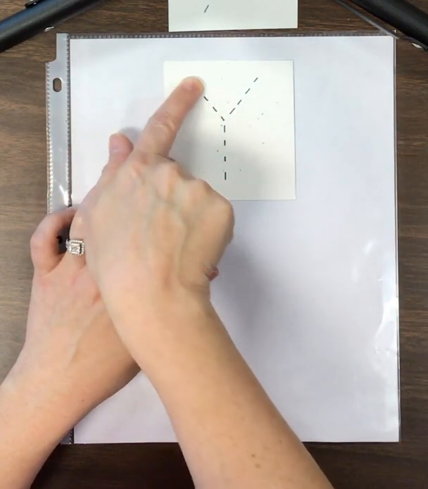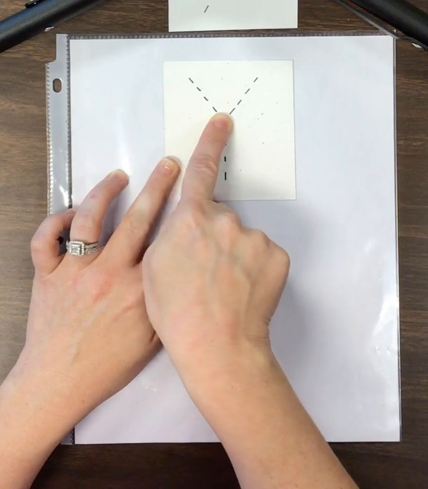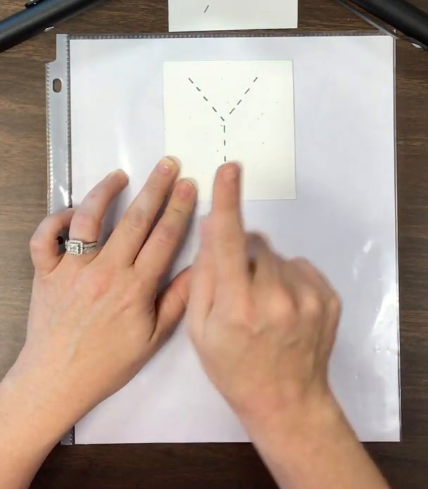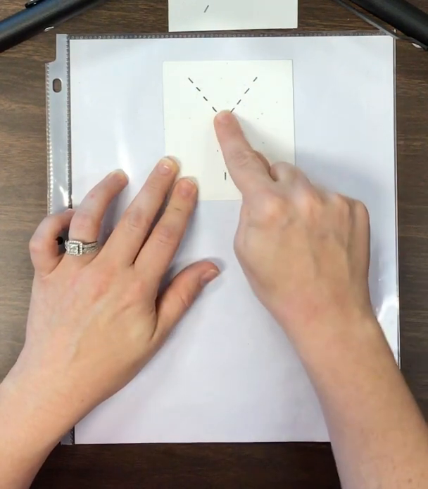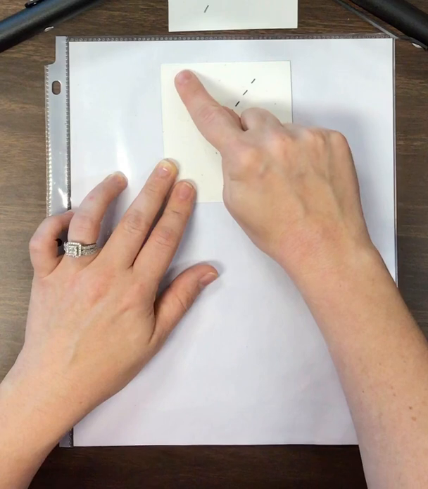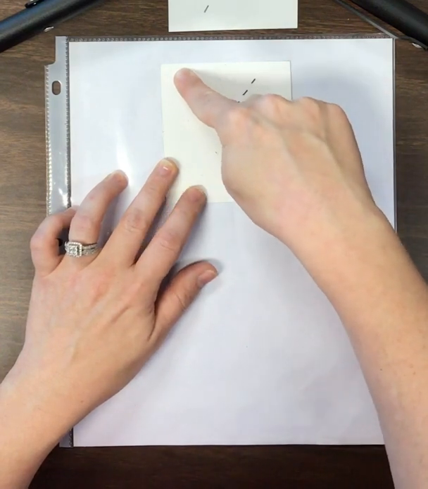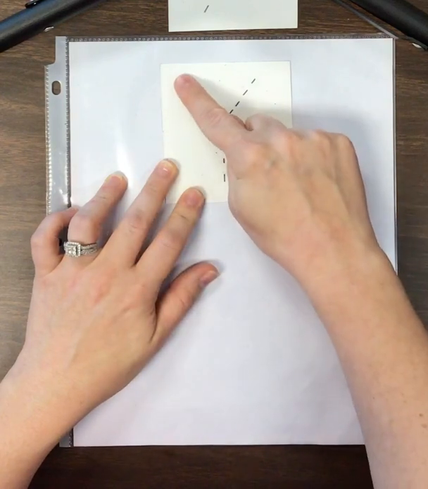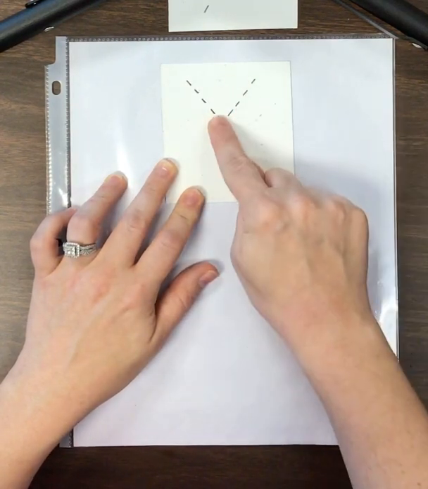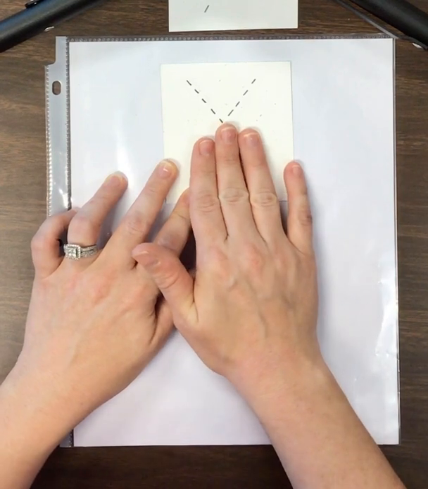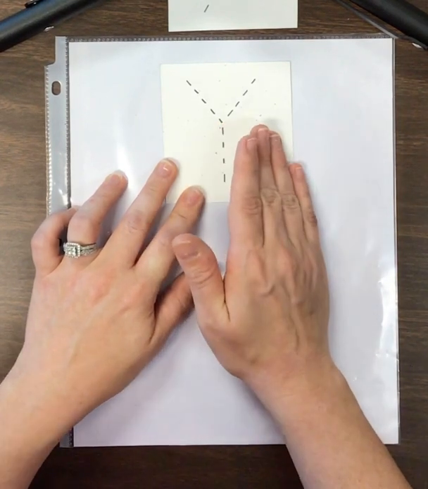So we're gonna slant down, slant up, and then you're gonna lift your finger and go down. Do that with me. This time say the letter. Ready? Y. Good. Do it again. Y. It almost looks like the letter V at the top, doesn't it? If you can write a V, I bet you know how to write the Y.